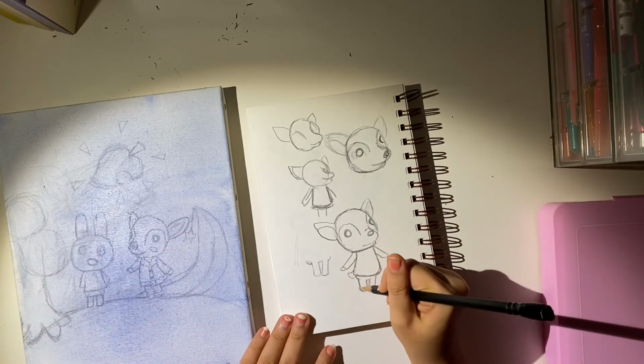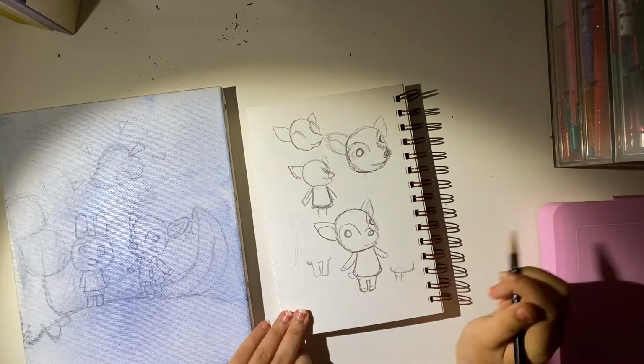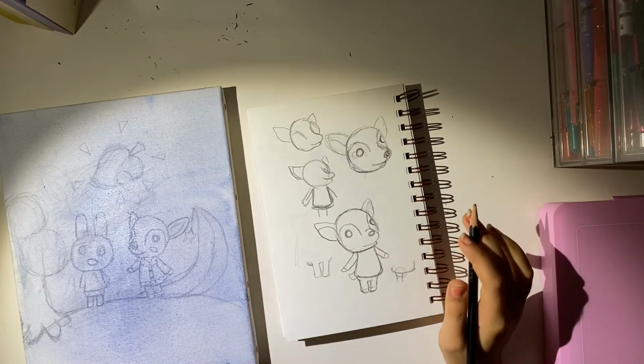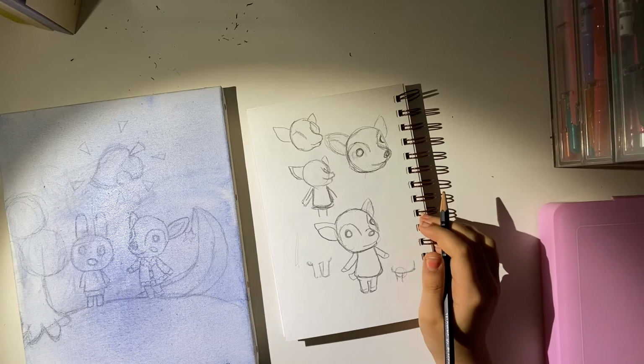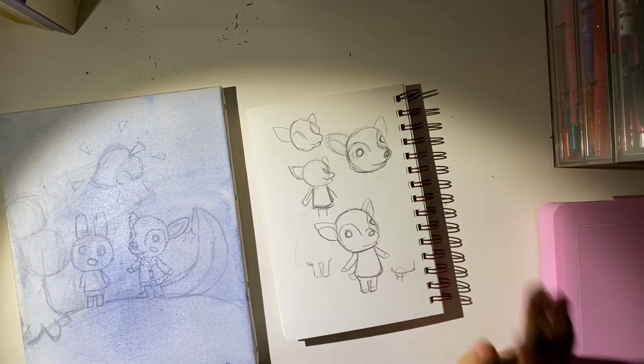And then you can just add her little kind of paws or whatever you want to call them. They're not paws. Okay, so we're gonna move on with the painting.